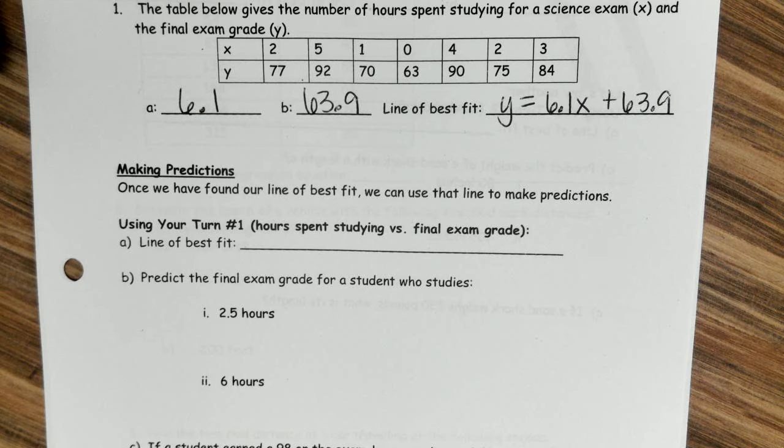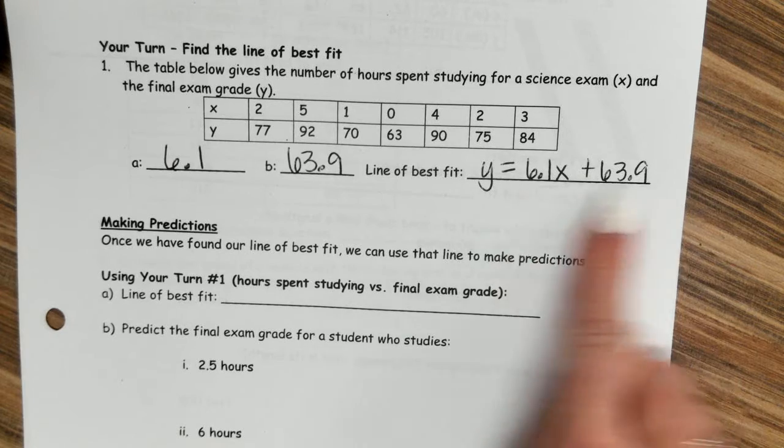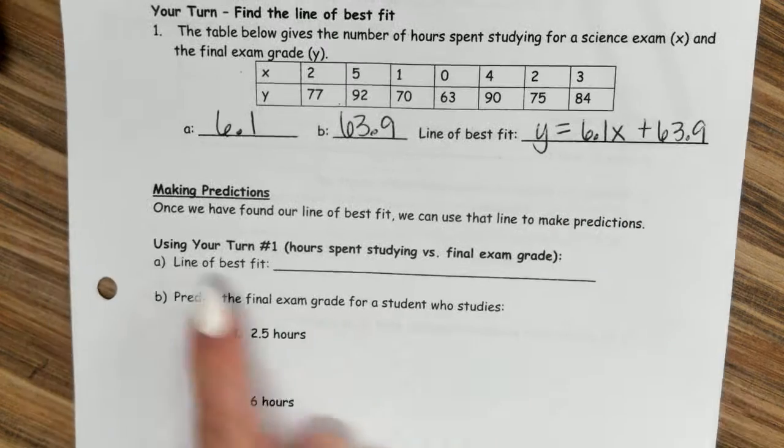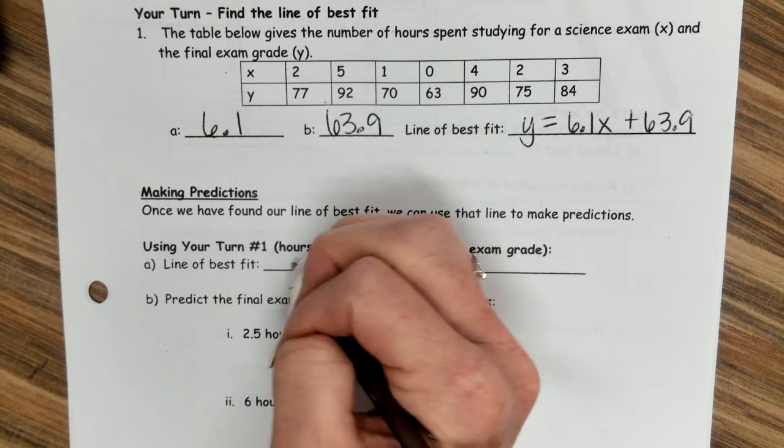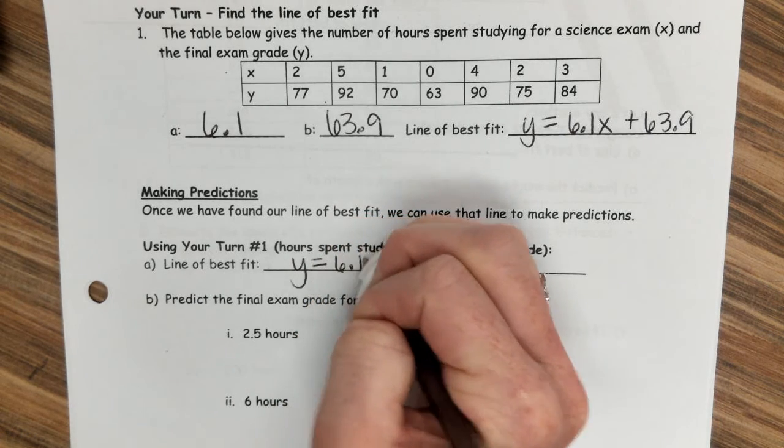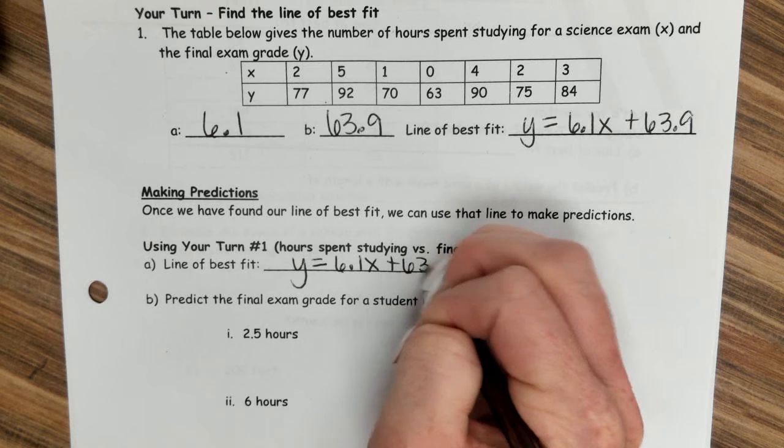Is it always going to work? Can you have a kid who studies really hard and still fails? Can you have a kid that's just naturally smart and didn't study at all and makes 100? So you're going to have those weird situations. But this is the line of best fit. Are we good? All right. So what is our line of best fit? We already wrote it, so we just rewrite it, yes? Y equals 6.1x plus 63.9.